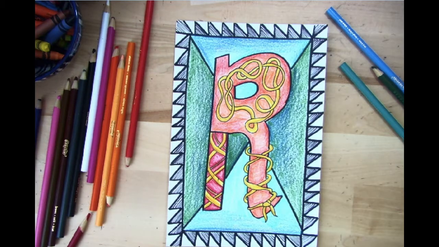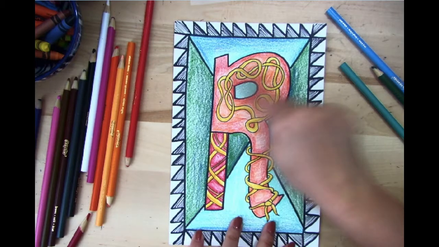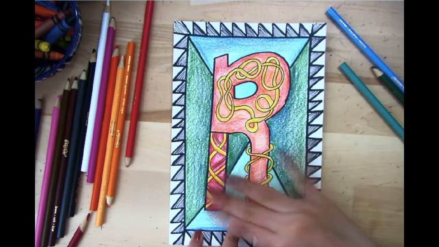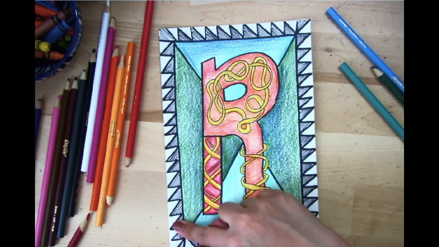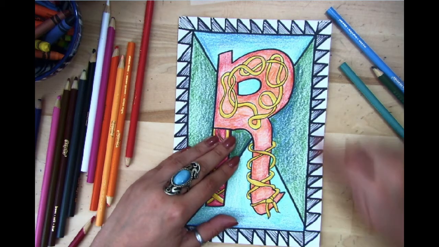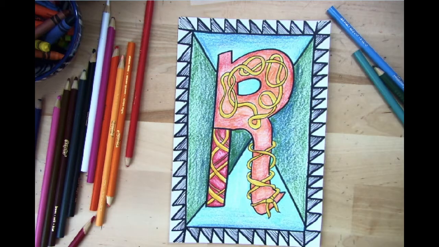And there we have it. I have my Celtic inspired initial, a simple background, and then a white and black border to create a nice pop of color and some dimensions.